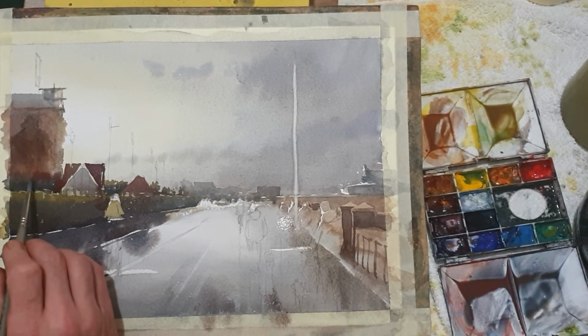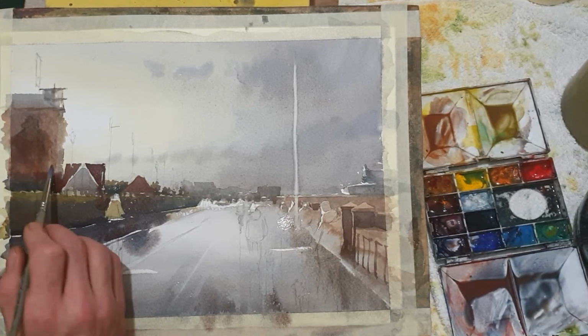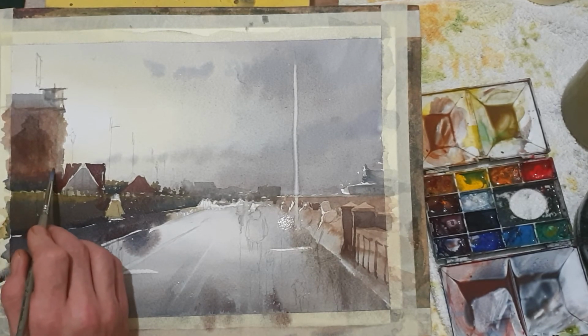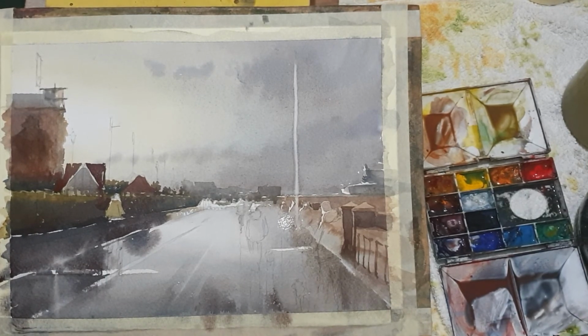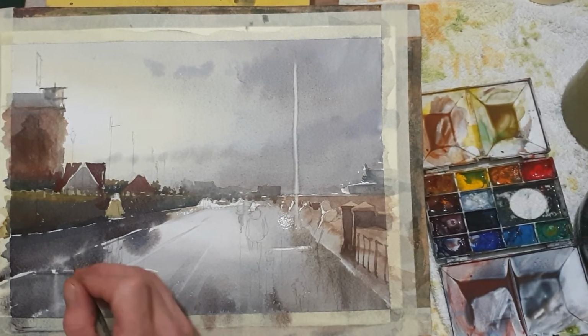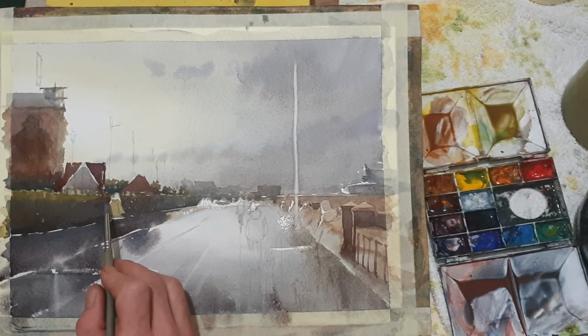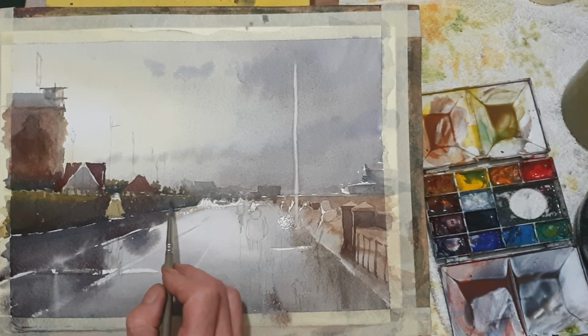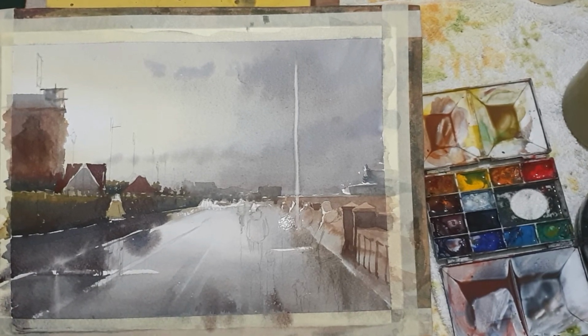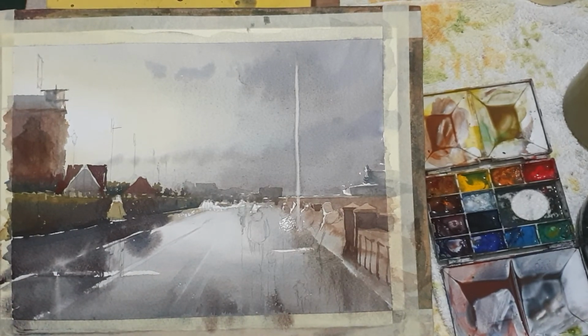Again, you can do this because it's still wet. So just play around, you know. It's fun to paint. Right, I'll be back when this is dried.